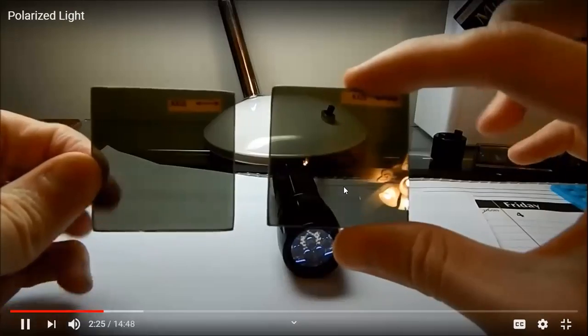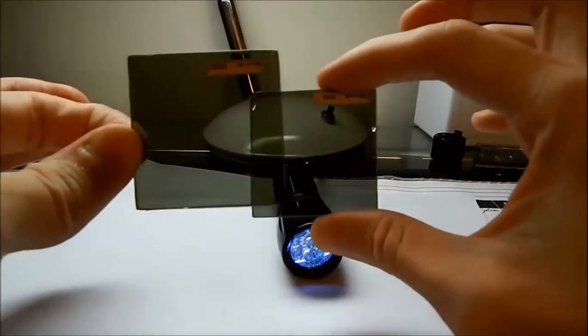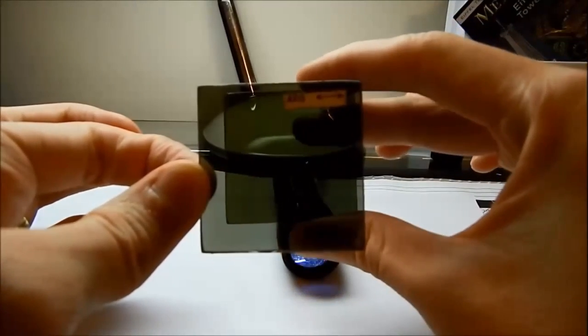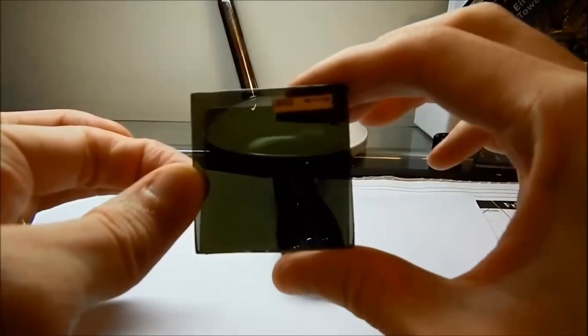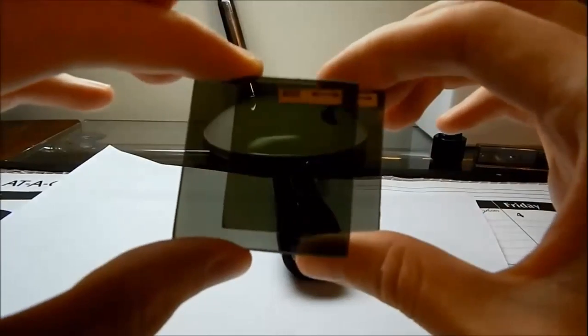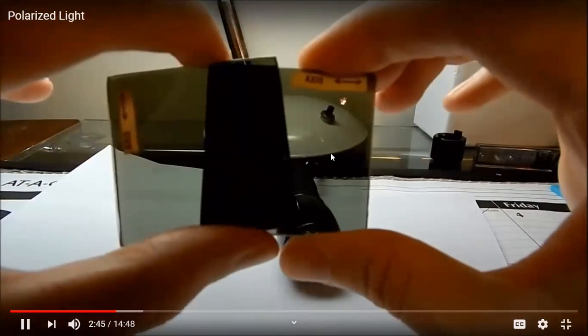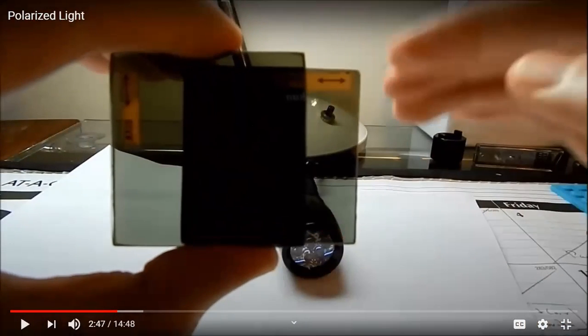So now watch carefully. Yes, guys, can you see when he rotated it?